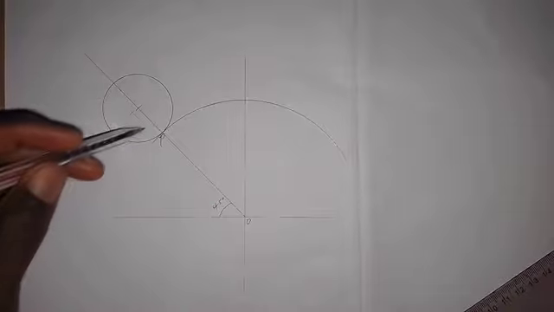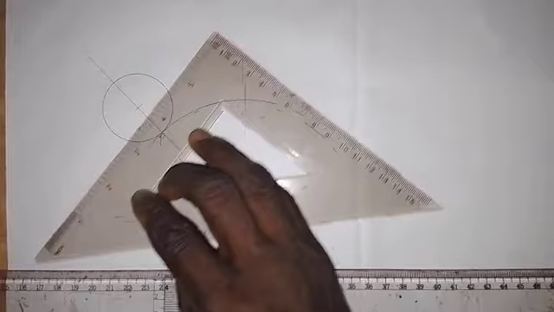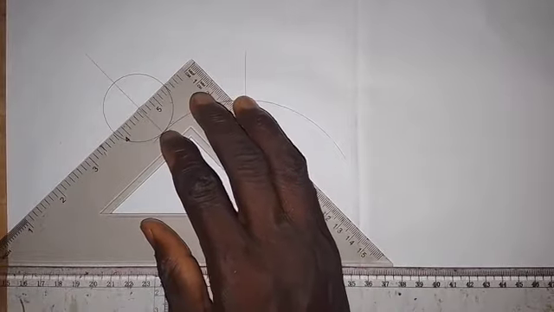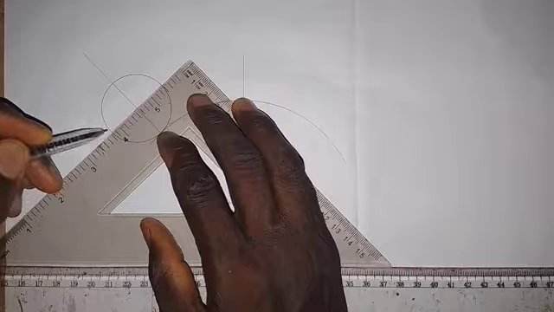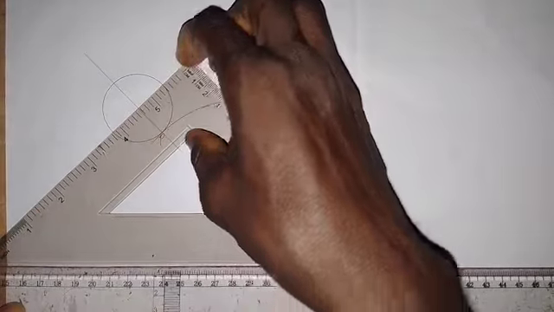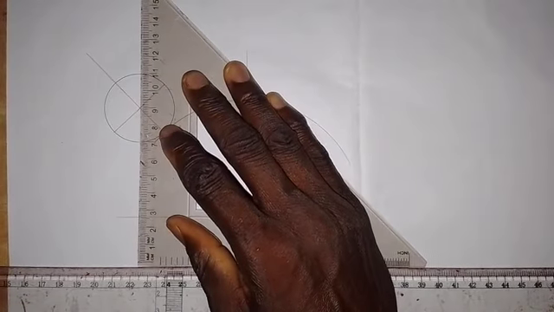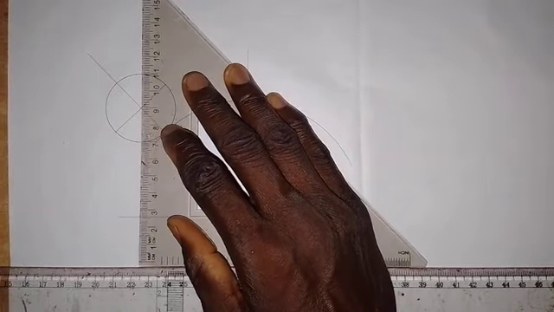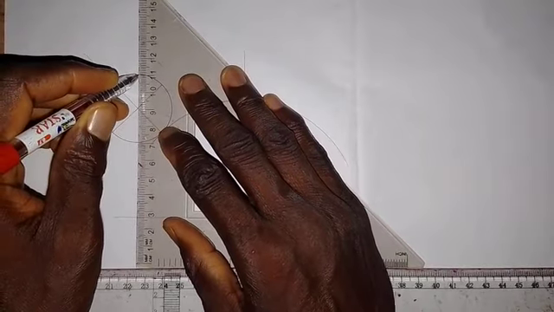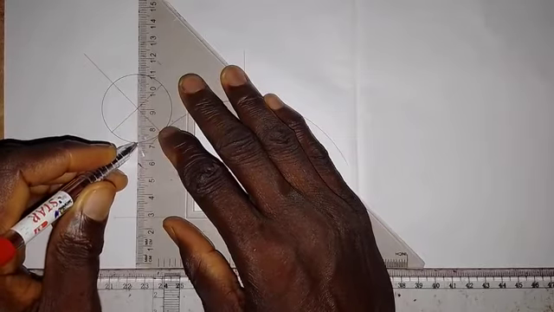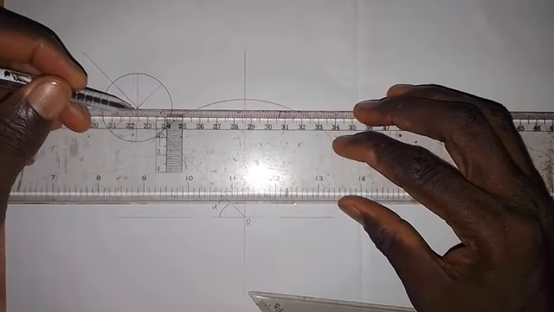With this circle that I've produced, the next thing I'm going to do is to divide it into 8 equal parts. How do we do that? With my 45 degree set square at this point, I will draw a line in this direction. Then, making it vertical, I will also divide this into 2 equal parts like this, and then I will use my t-square to divide this into 2 equal parts.